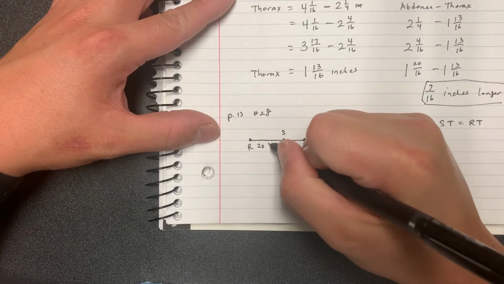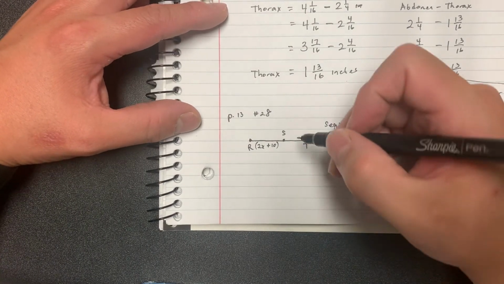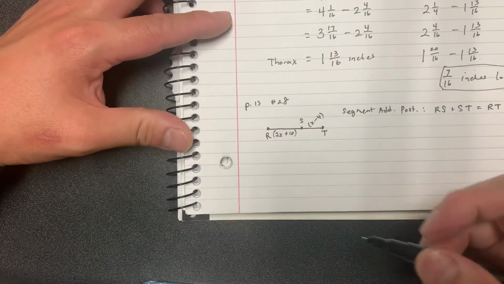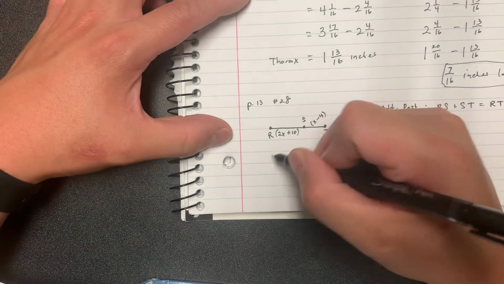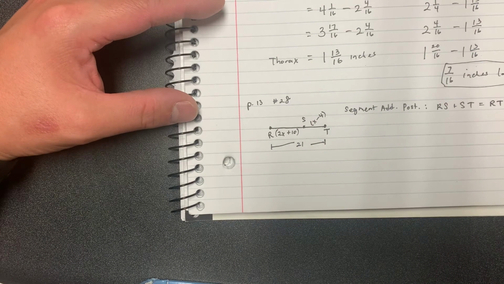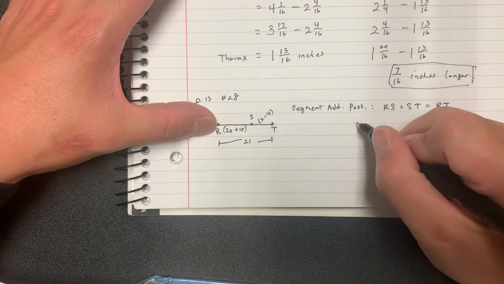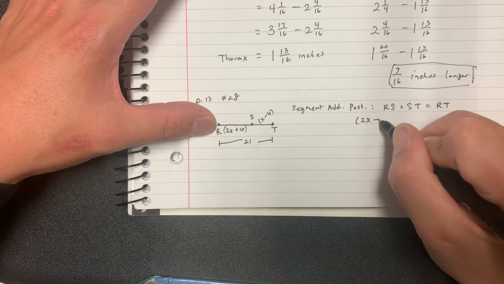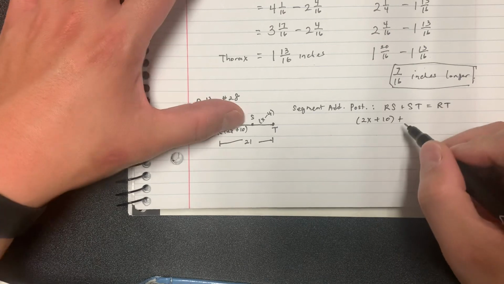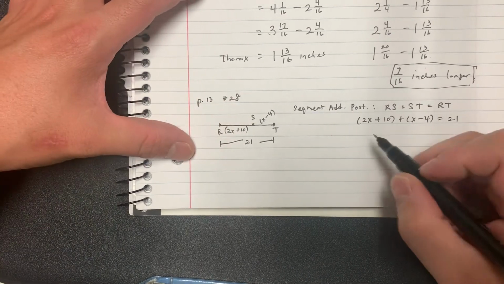And then ST is given as x minus 4. And then the entire length, RT, is given as 21. Like that. All right, so according to our segment addition postulate then, we can just put all the algebraic terms into the equation. So 2x plus 10 plus x minus 4 equals 21.